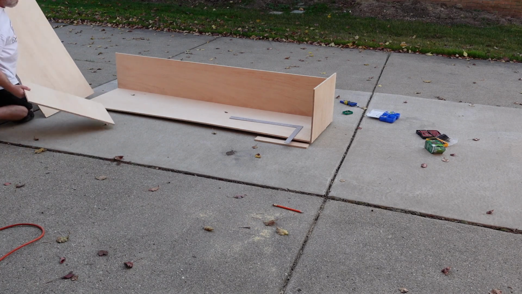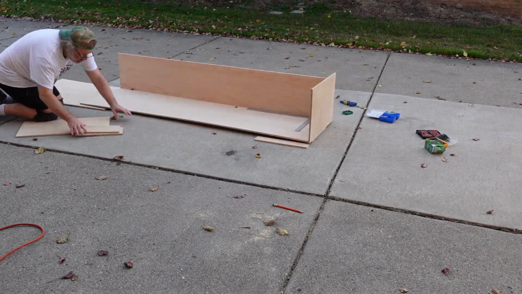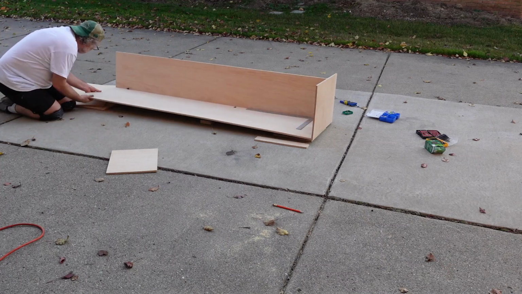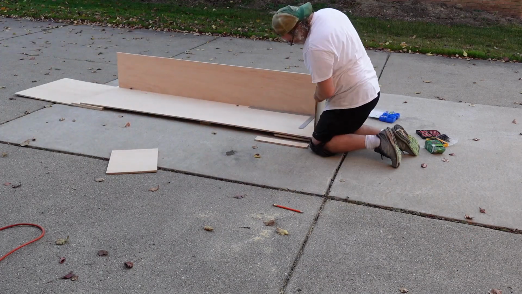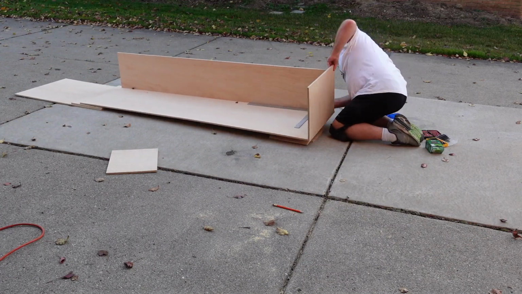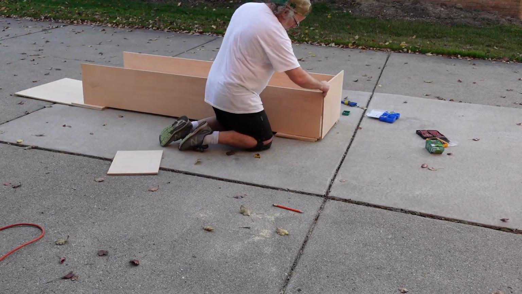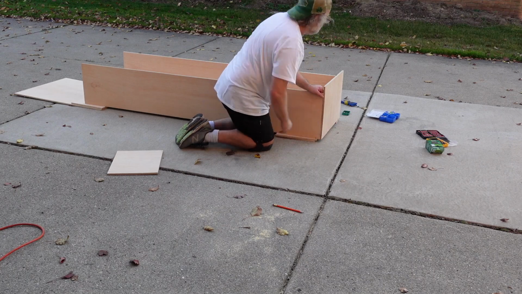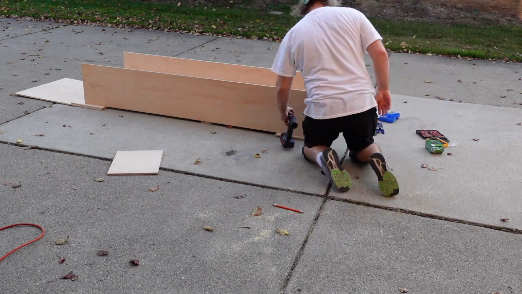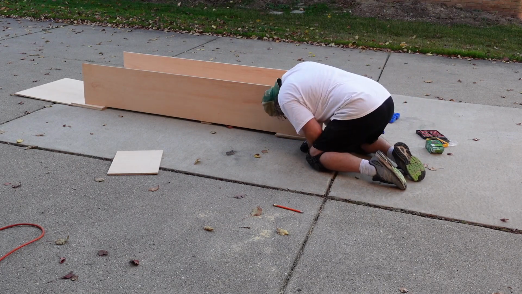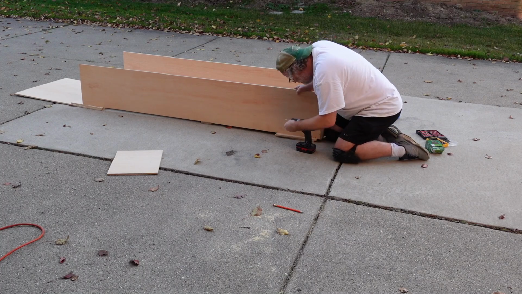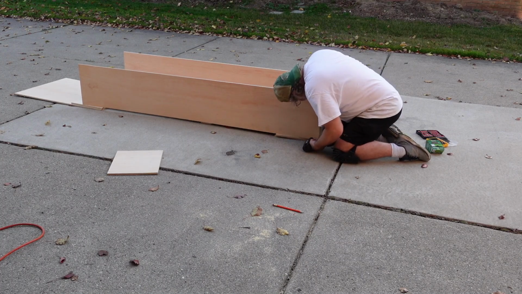The other issue is this plywood's not perfectly flat. So I had to drill it on one end and push it flat, drilling it just to make it flat again. I don't know if there's a way to flatten the plywood. I don't think there is. And if there is, I felt like what I did was good enough to make it straight. And so here I am. This is the second side piece.